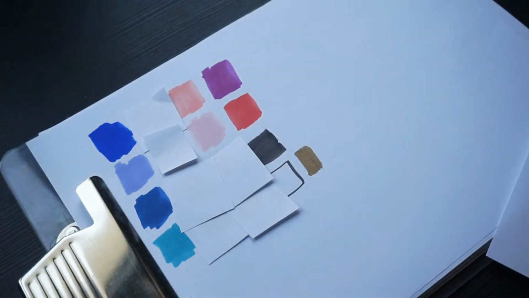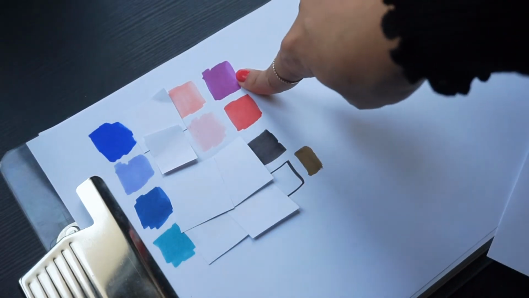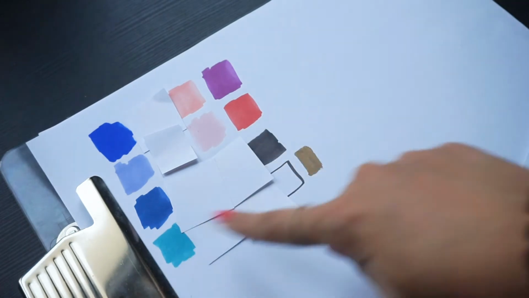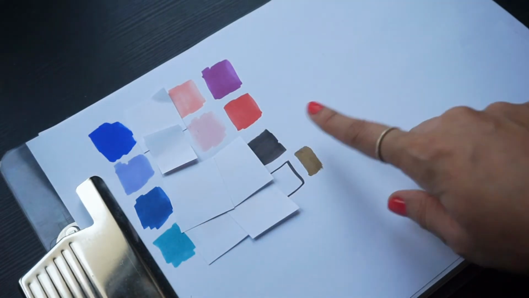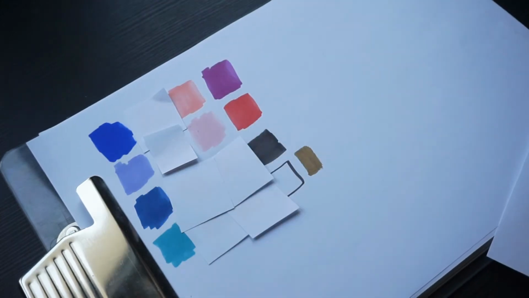That could work. So now we have a pink, a peach, a coral, and a magenta. And then we have 4 blue shades, and we have the 3 classics. I think that's pretty well balanced. And now I can take these colors and put them on the mood board. So let's move to the computer now.